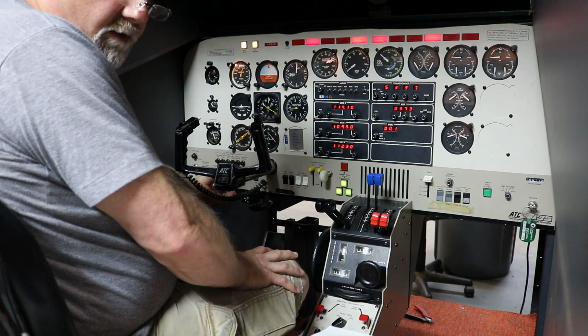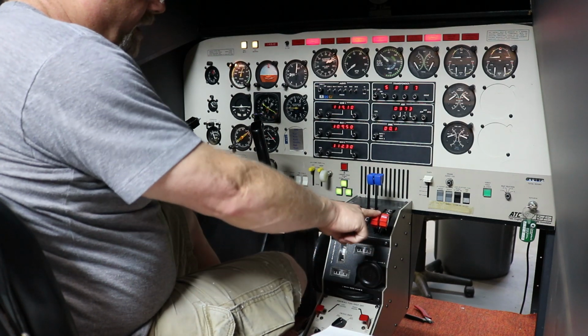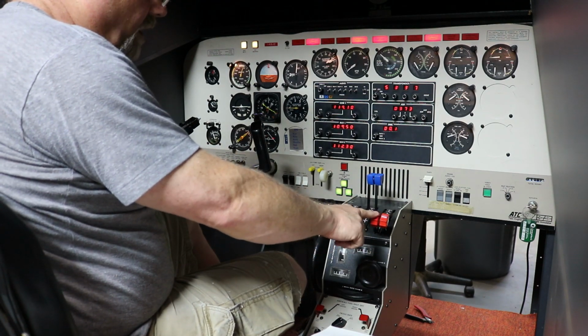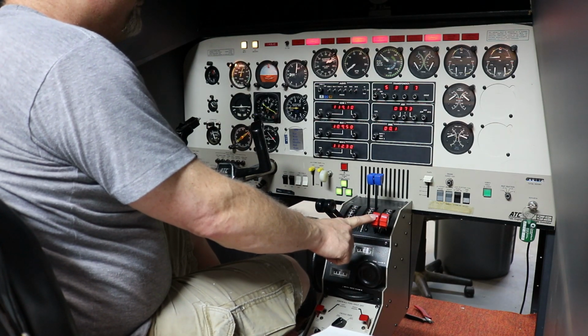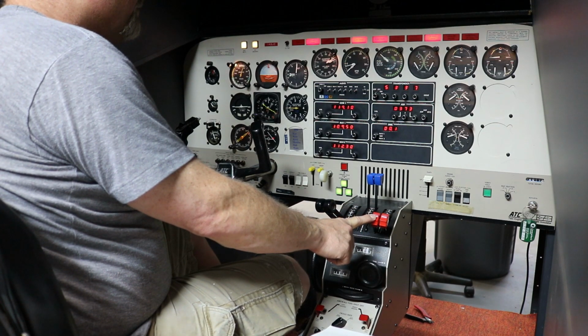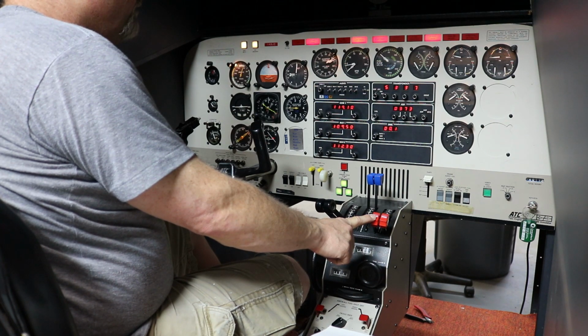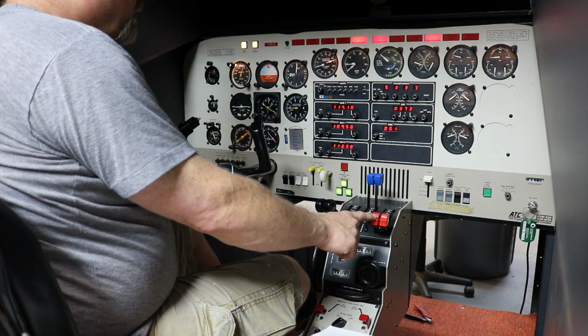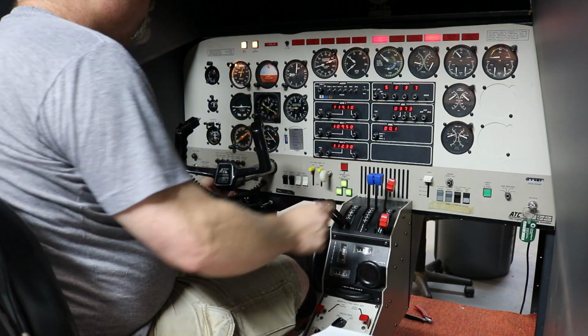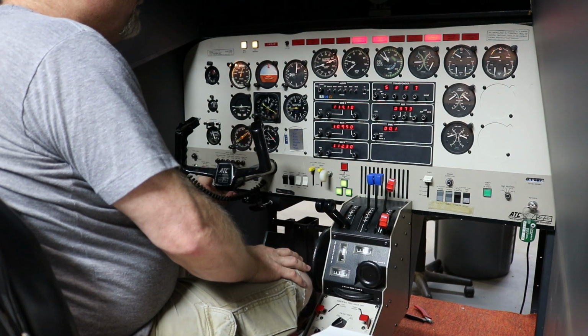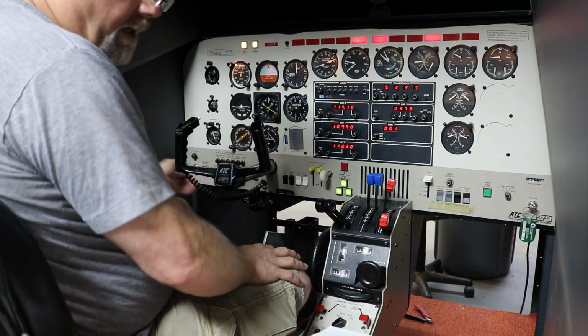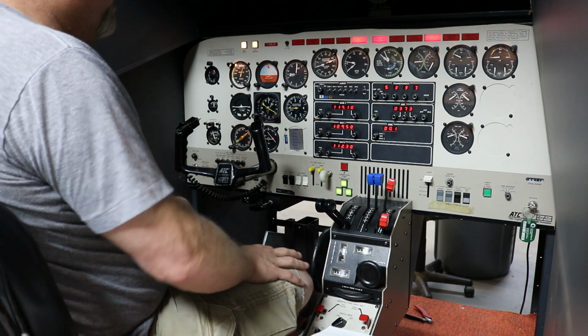and then we're going to move the mixture from idle cutoff to rich to get the engine to start. So let's crank it. And we're going to move it to rich. And we now have a running left engine.